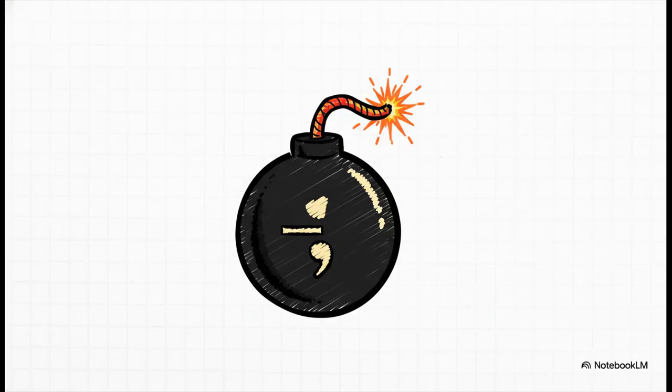This looks so simple and so tempting, doesn't it? Just grab a line from the file and split it by the comma. And you know what? For super simple data, it might even seem like it's working. But trust me, this approach is a ticking time bomb.